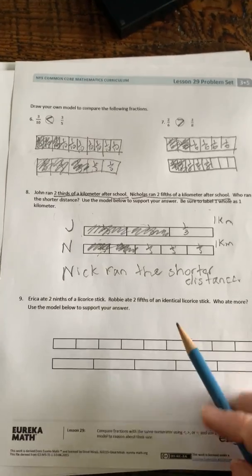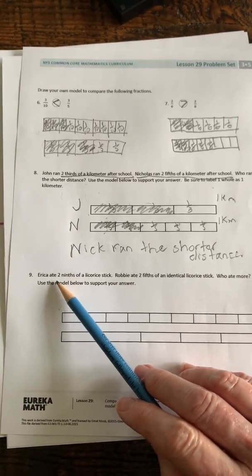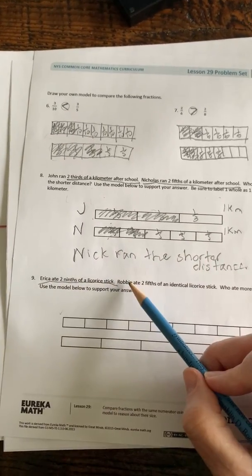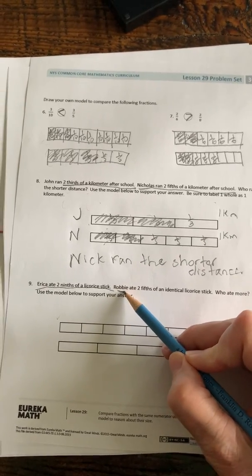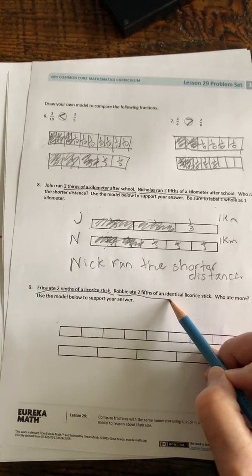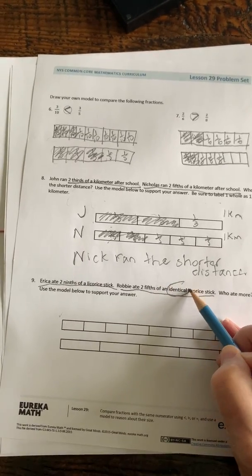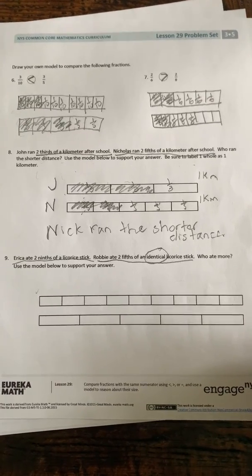Okay, very good. All right, last problem. Thanks for bearing with me, boys and girls. Erica ate 2/9 of a licorice stick. Probably could do this on your own. It's exactly like the one above it, except it's licorice sticks instead of kilometers. Robbie ate 2/5 of an identical licorice stick. And see, there's that word identical, tells you that they're the same size. Remember, we cannot compare fractions if they're not the same size wholes.